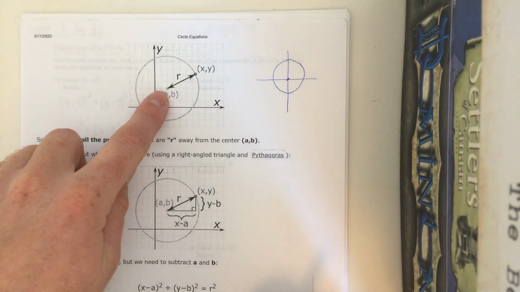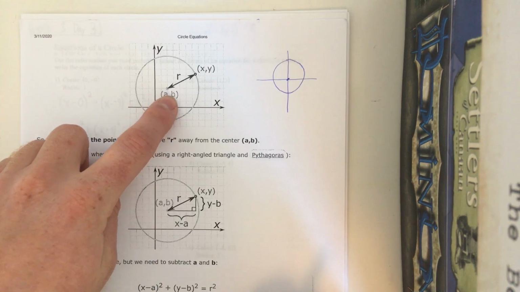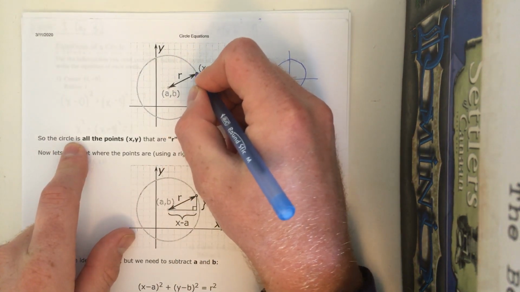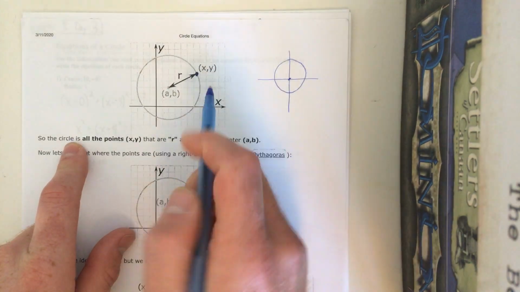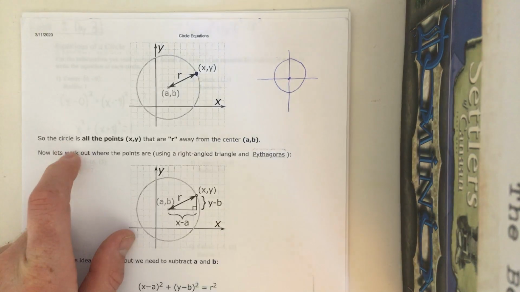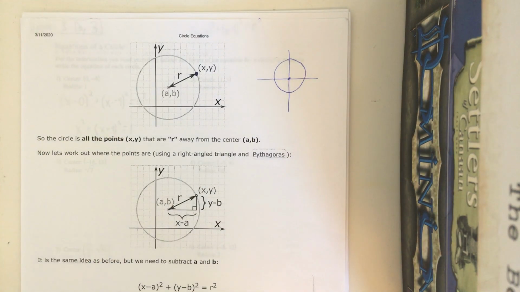Now the center is at A, B. And again, we're trying to figure out what is this x value and what is the y value. And once we do that, we'll have the general standard form of the equation for a circle.